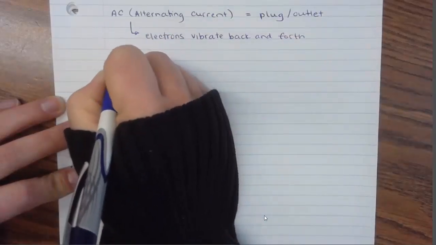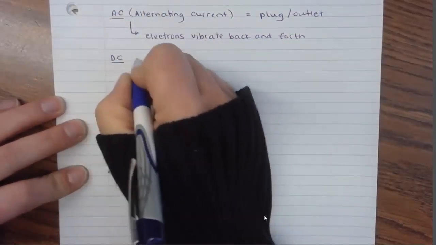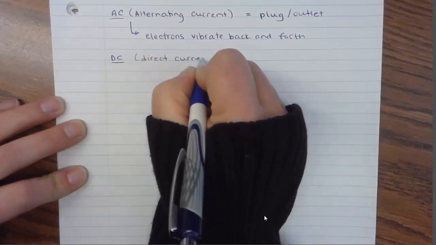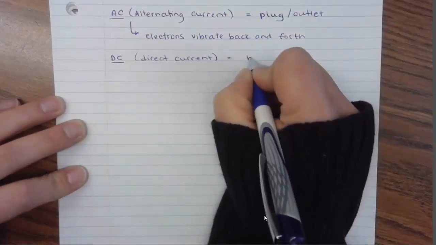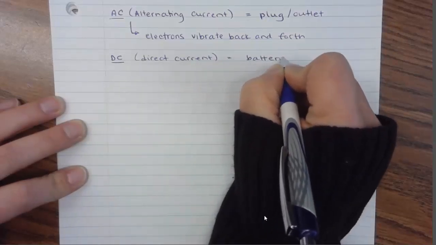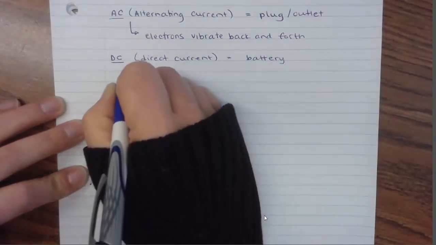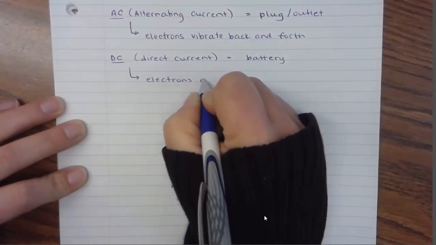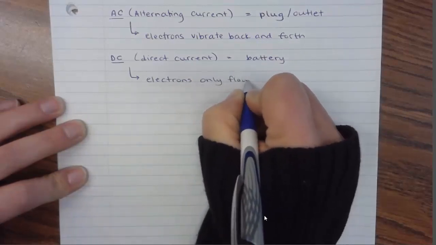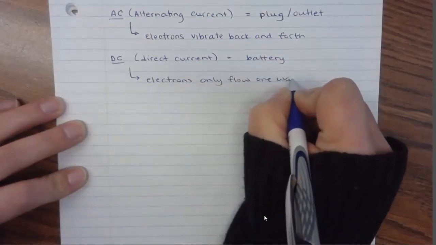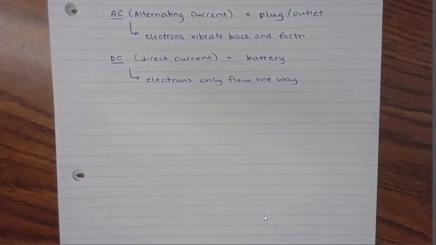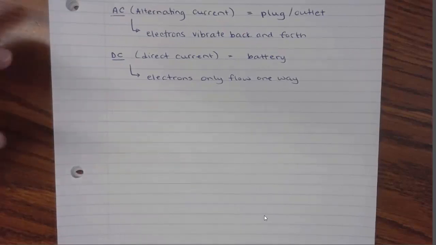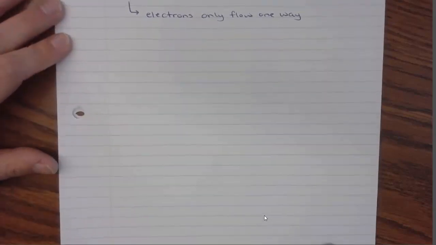The other type of current is direct current, and that's mainly what we're going to be working with this unit, which is anything that's operating on a battery, where the electrons only flow one way. So alternating current and direct current. And again, hopefully this is review from grade 9.